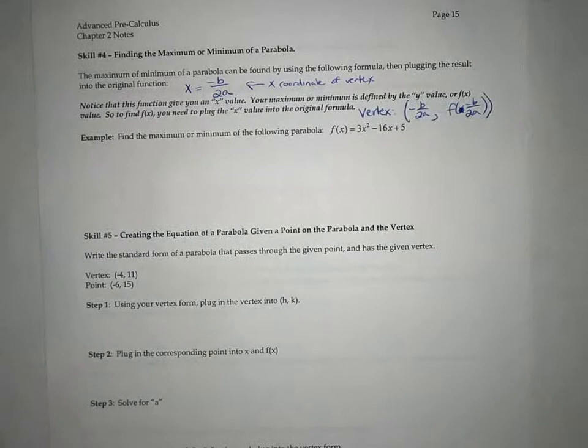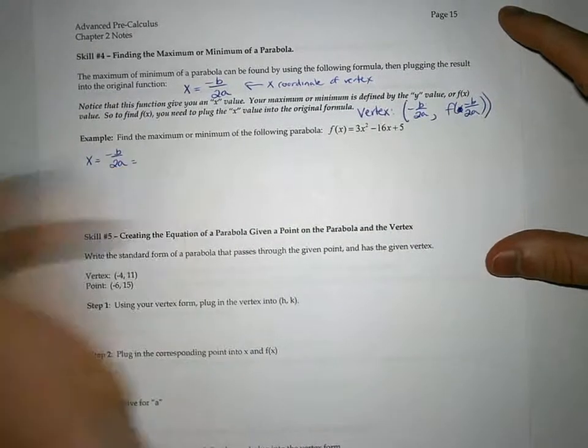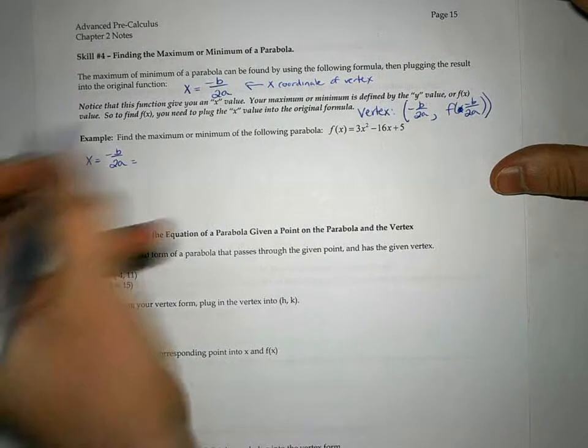So first of all, find the maximum or minimum of the following parabola, 3x squared minus 16x plus 5. We actually saw this in the previous page, but we solved the zeros. Now we want to find the maximum or the minimum. So we want to do this without completing the square. So x equals negative b over 2a is going to give me the x-coordinate of the vertex.